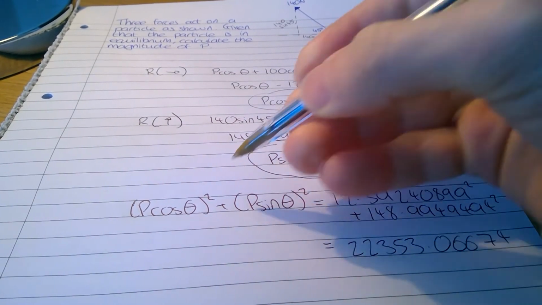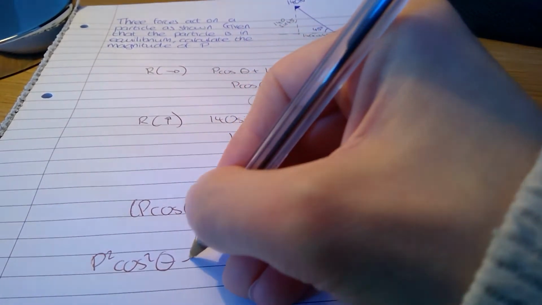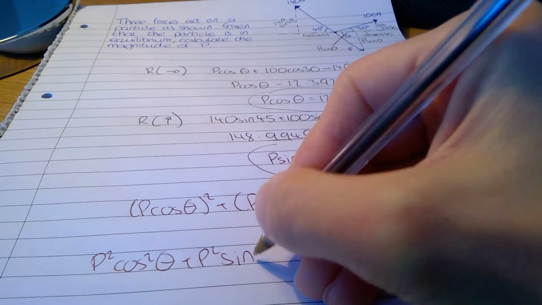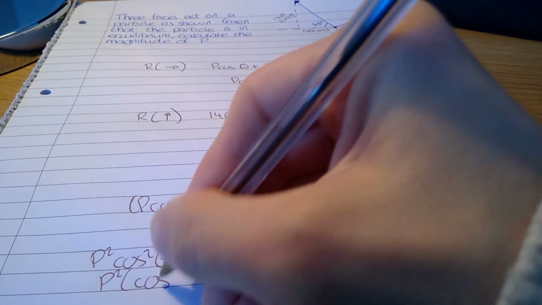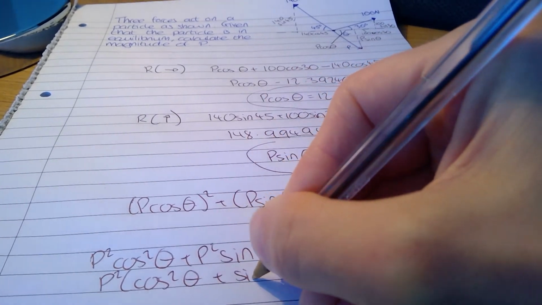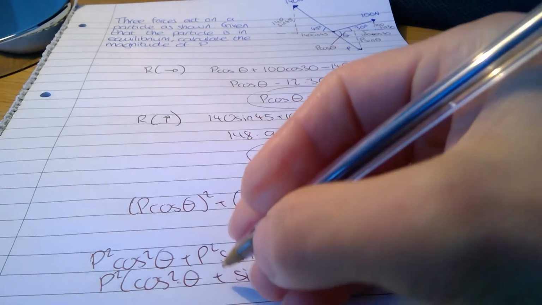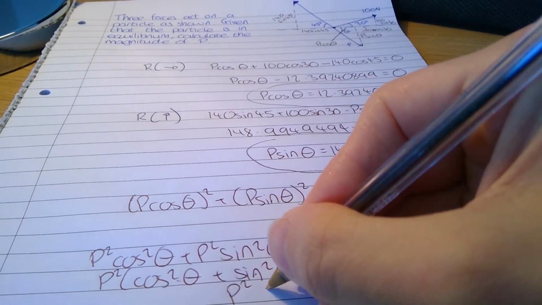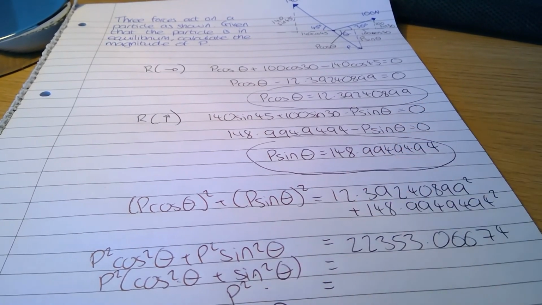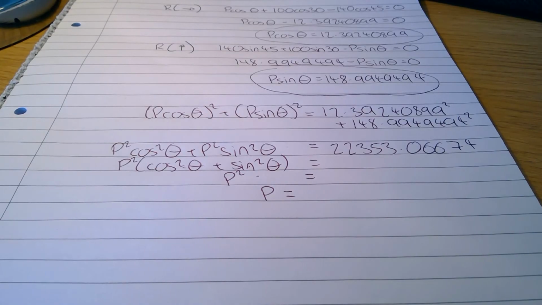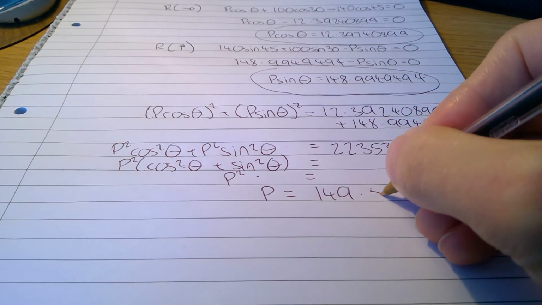22,353.06674, and so this is the same as P squared cos squared theta plus P squared sine squared theta, which is really P squared times cos squared theta plus sine squared theta, and cos squared plus sine squared of course is 1, so P squared is what I've got on the right, and so all I need to do is square root that to find P. And so once we calculate that, we just get P to be 149.5 newtons.